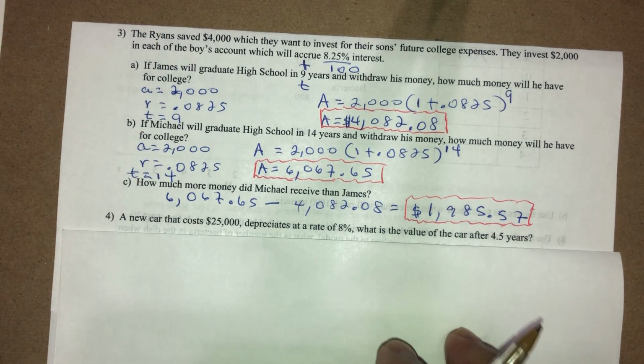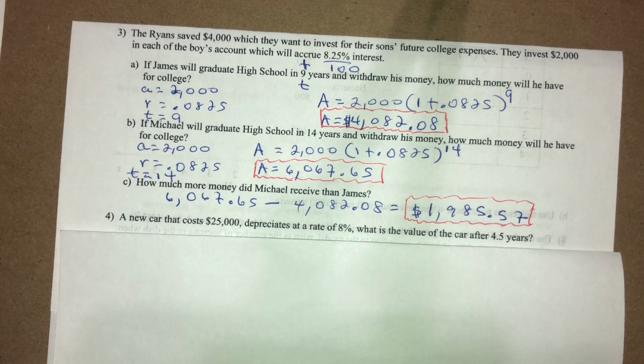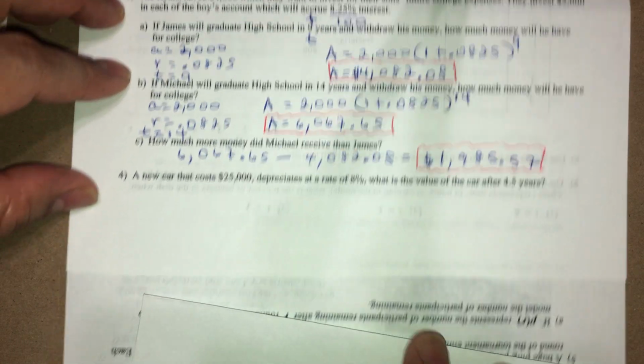All right? So far, these first two problems, actually the first three problems, have to do with growth, okay? We add the rate. Now take a look at number 4.